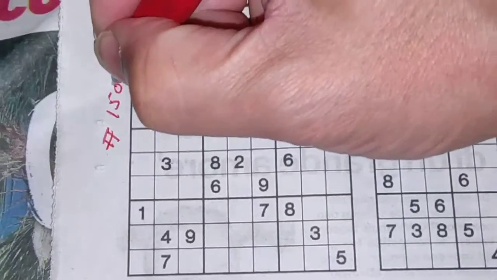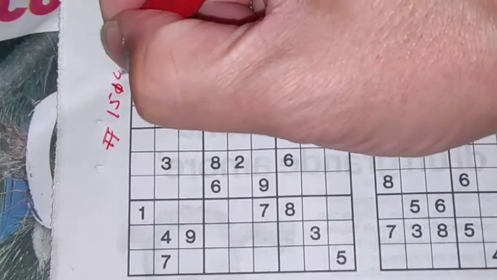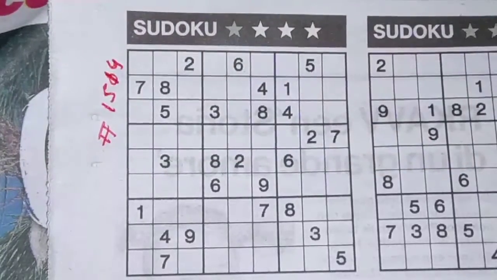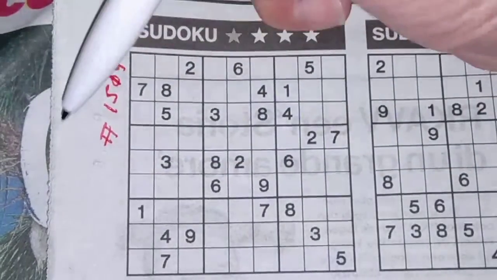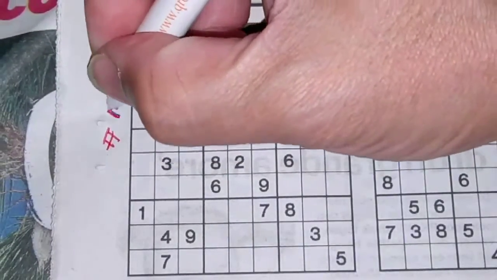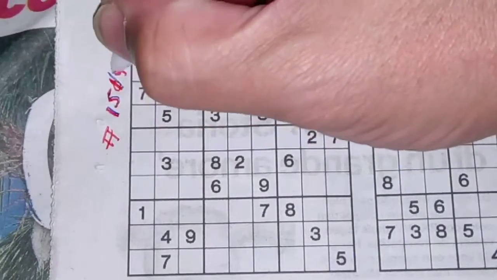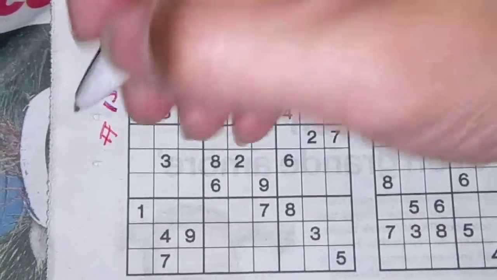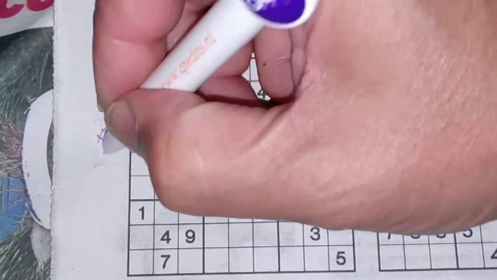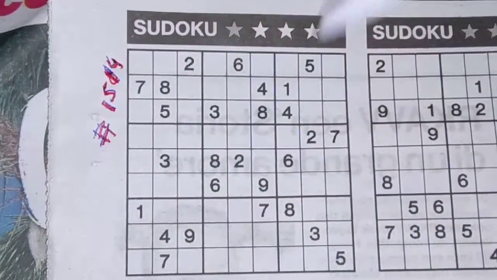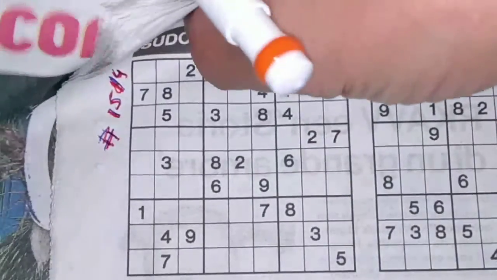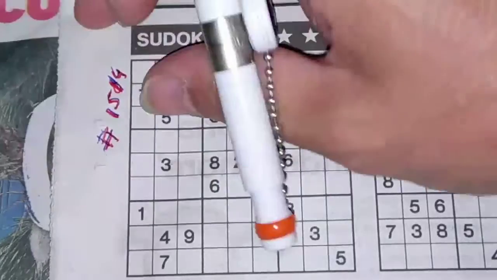14. It's not the 1. 14. 1 5 14. Let me do this again. 1 5 14. Yes. And before I start, I always count the printed numbers, so I have an indication of the difficulty level.